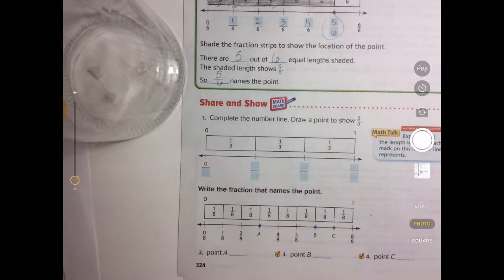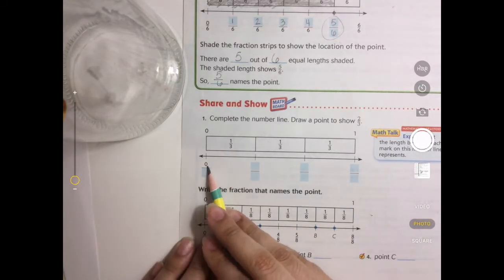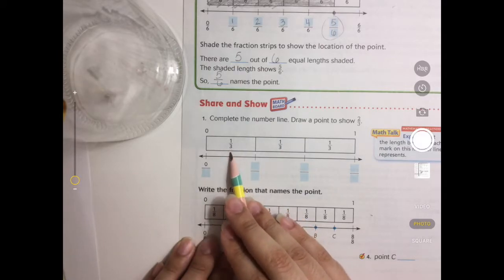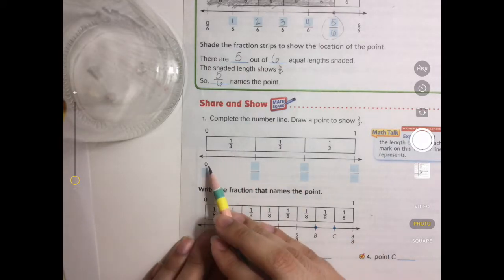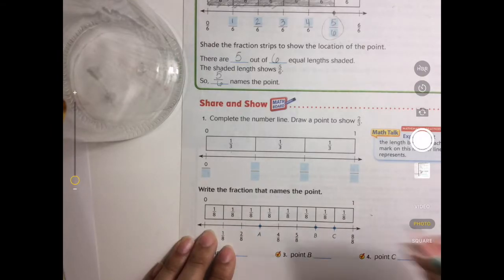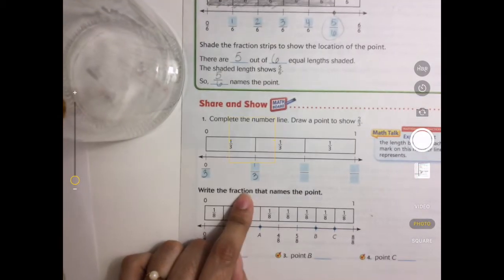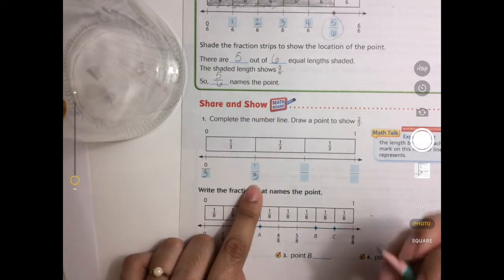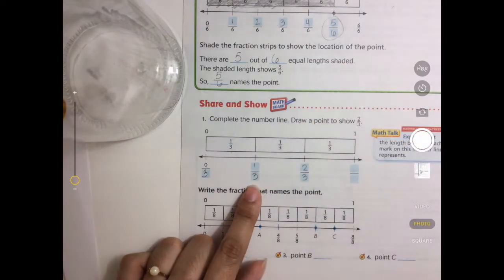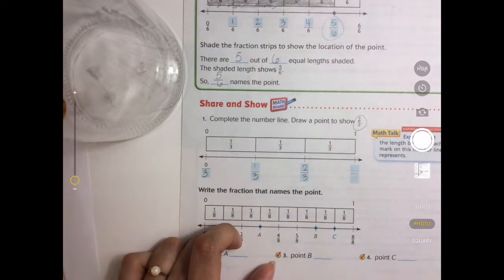Complete the number line. Draw a point to show 2/3. So when we get to 2/3, we're going to stop and put a point there, okay? Then we'll keep going. So 0 over what? We're adding one unit fraction of thirds each time. What's our denominator? You should have said 3. We're adding a unit fraction, 1/3, to this, which gives us 1/3. Then we're adding another unit fraction, we get 2/3.